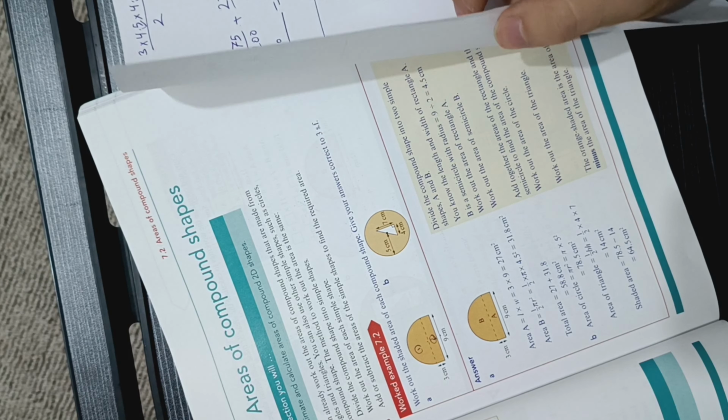So let's consider 28. So the shaded area is the area of the circle, 28, minus the area of the rectangle, which is 6. So 28 minus 6, it's going to give us 22 centimeters square. So I will leave B and C, guys, for you in order to not make the video longer.